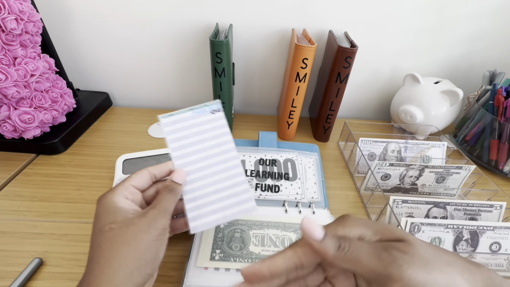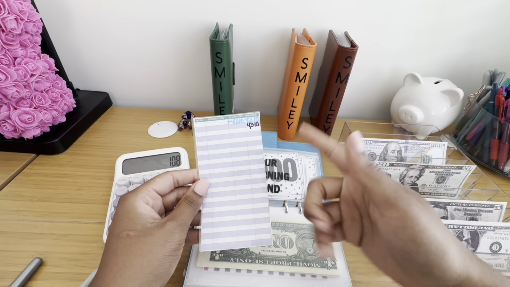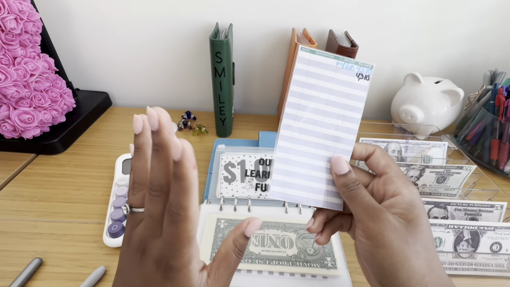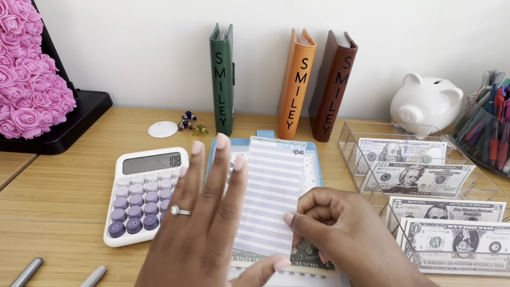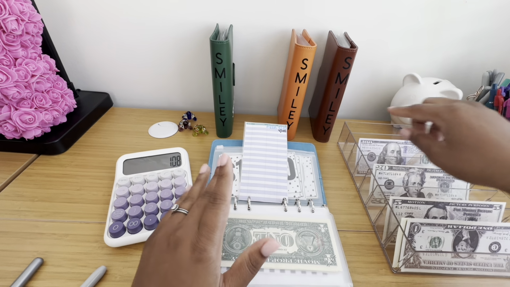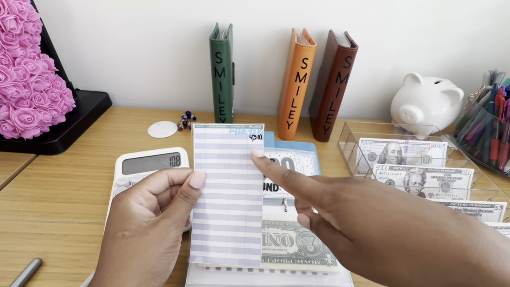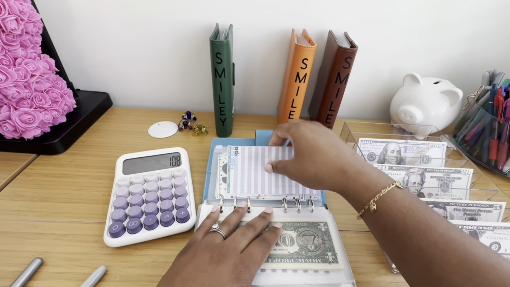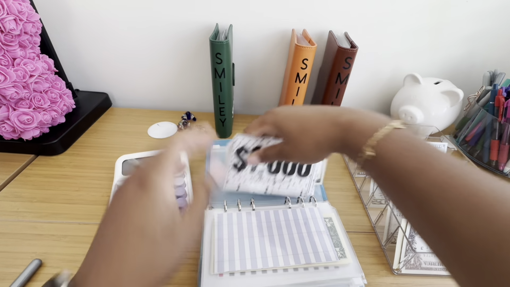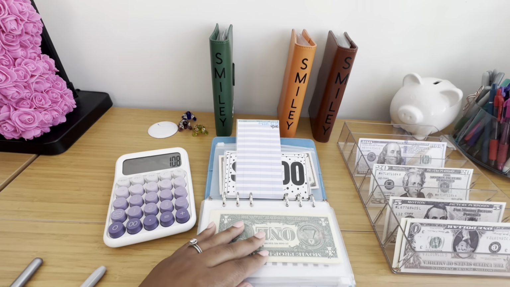If the most it'll be is 2,800, then of course we need to add more. So all that to say, we're going to be adding 129 into our learning fund. Right now it has $4,310. And I do think that is good.